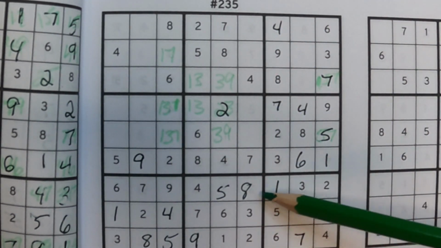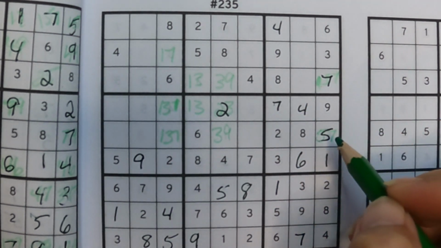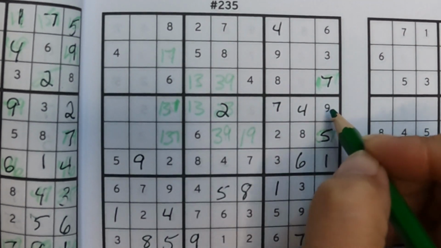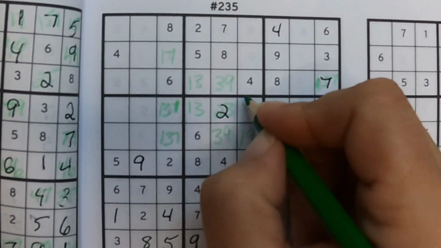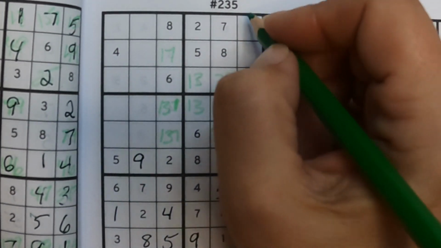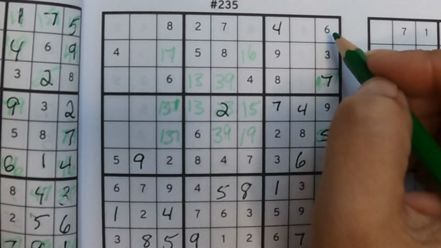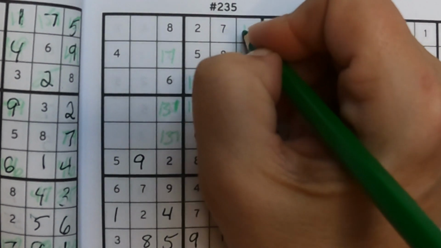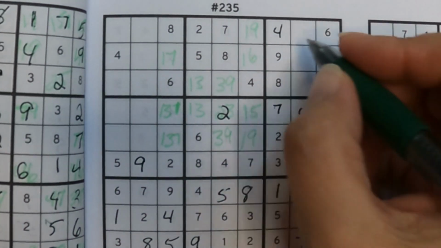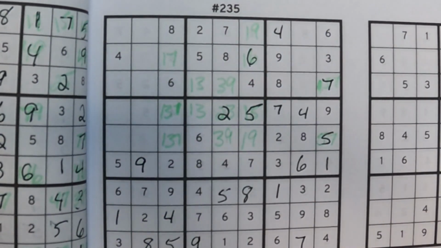For this column now, we're missing 1, 5, 6, and 9. Got the 5 and 6 here, so 1, 9. 9 here, and the 6 here, so 1, 5. 5 and 9 here, so 1, 6. 6 here, 5 here, so 1, 9. So now if we look back, the only place our 6 can be is here, and the only place our 5 can be is here.